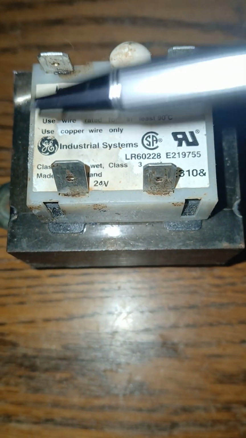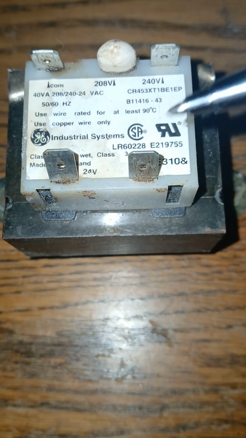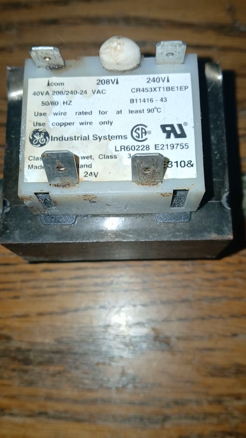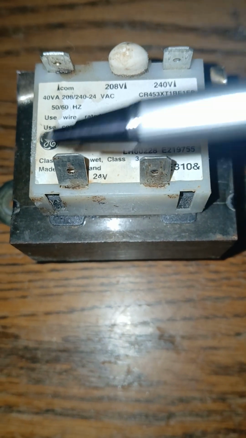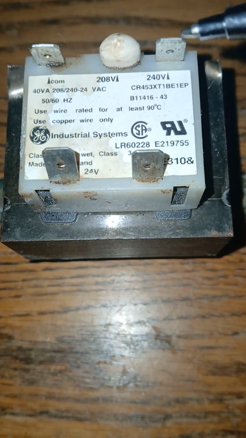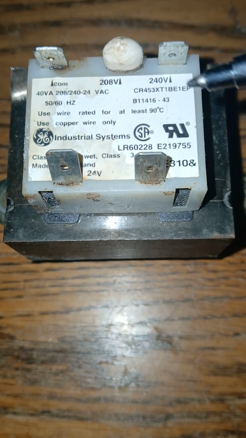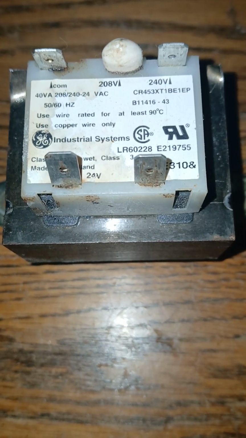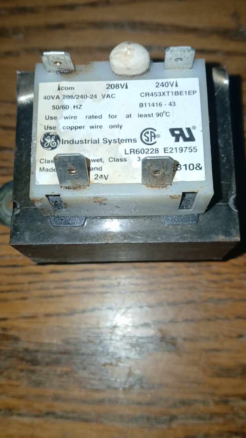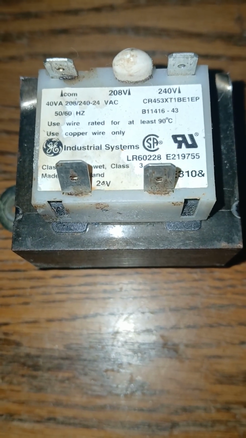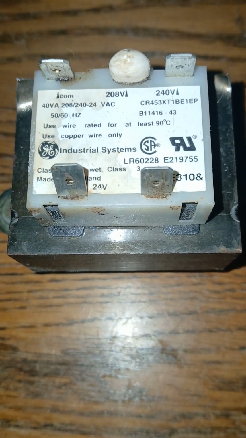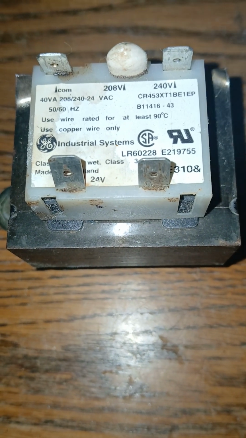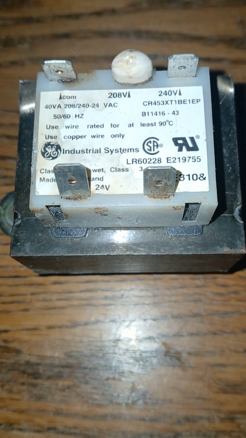Simply put, this is an HVAC transformer. There are many manufacturers of these things, and they're not too big. One could hold this in the palm of their hand. It has a little weight to it because it probably has coils wound up in it. But simply put, a transformer takes high voltage and reduces it to low voltage in some respects.